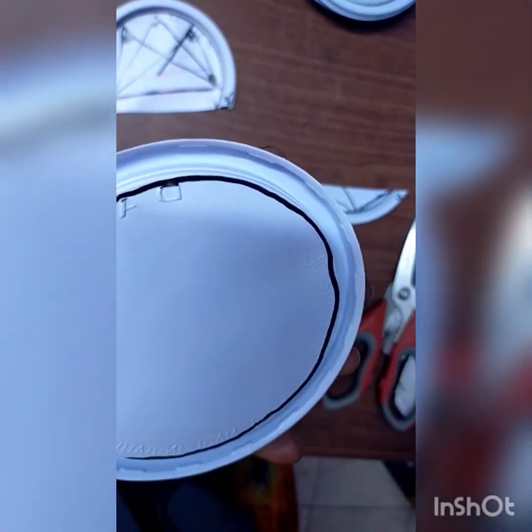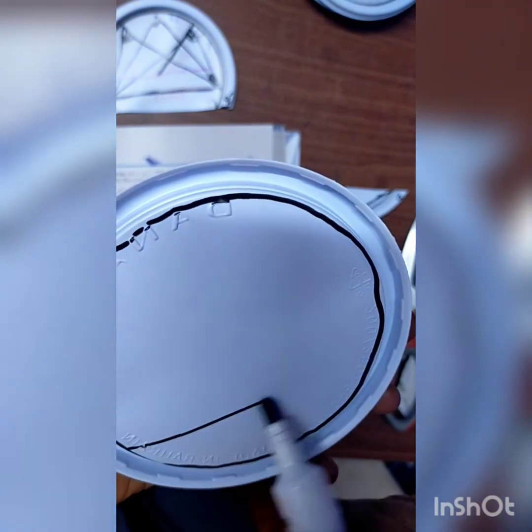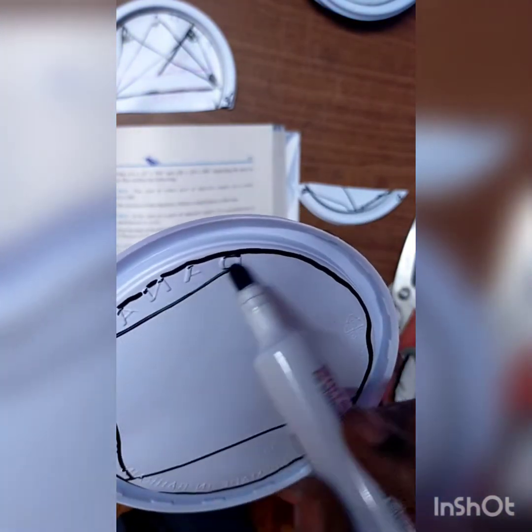Now let's see the last theorem. This is very important, children. Cyclic quadrilateral. So I have 4 points.